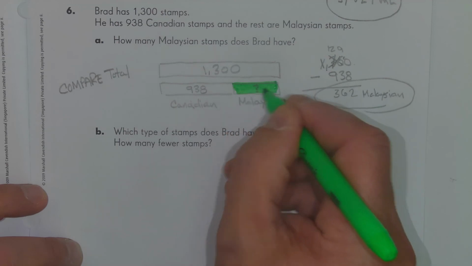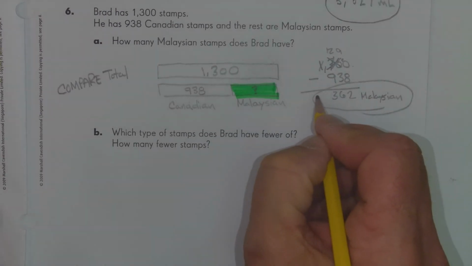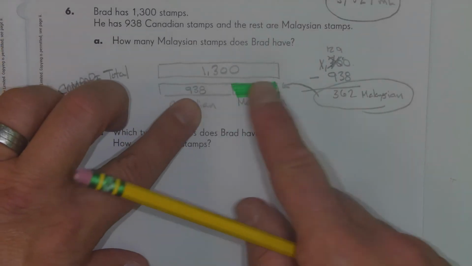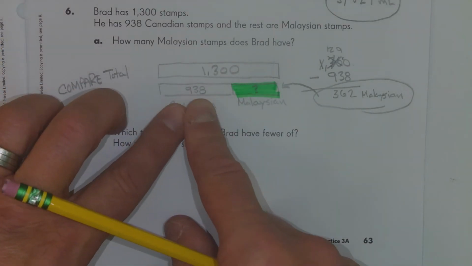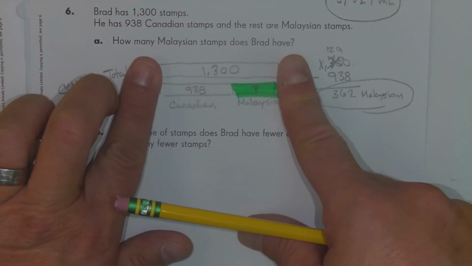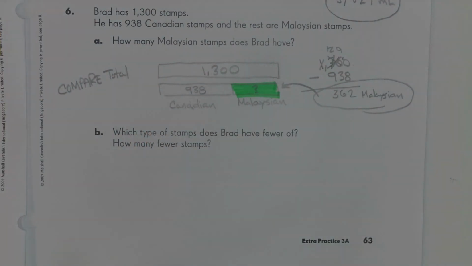So this number, this green question mark, turns into 362 right here. And if I do that backwards and I say, well, I know that all these numbers have to work together, so 938 plus 362 should give me that total number of 1,300. And that is how I solved problem 6A.